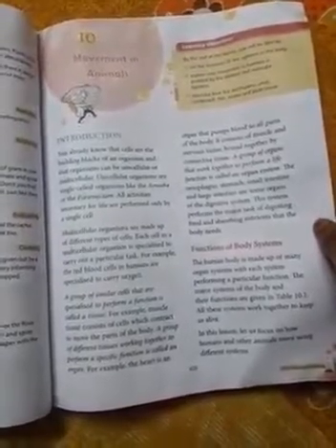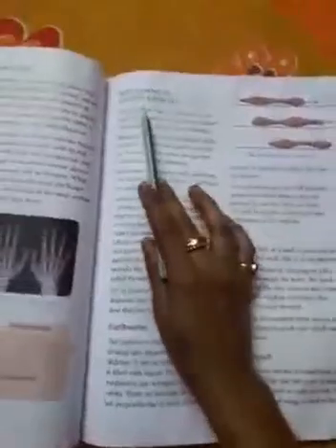Hello students. Today we will be discussing one chapter under your third term syllabus, and the chapter is Chapter 10, Movement in Animals. We will be discussing one topic on page number 111, and the topic is movement in other animals.